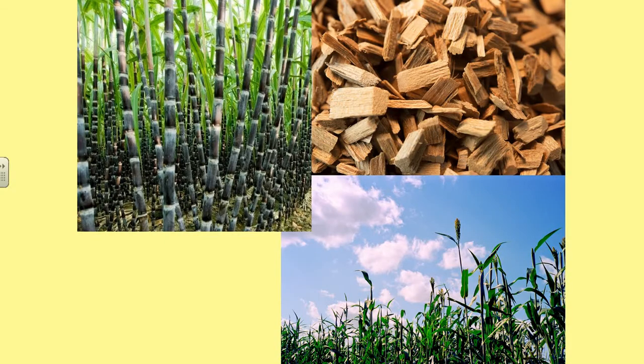So on the screen here we've got a few examples of renewable resources. Top right we've got some wood there. Now that wood there has been chopped up for burning, so we're using it as a fuel, but it is a renewable resource that we can use as a fuel. We can also use wood for building, so timber. And this is renewable because although we've got to cut down trees to use it, we can replant trees to replace them, and they grow relatively quickly.